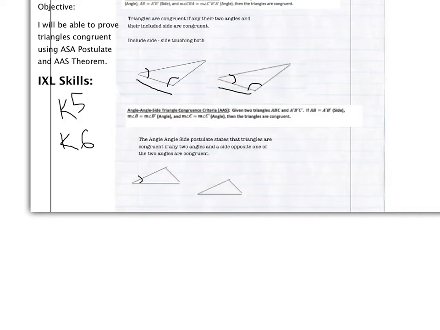An angle, another angle, and a side opposite would either be this side opposite this angle or this side opposite this angle, and you only need one of them for this to be true, so I'll just choose this one. So let's say we have those three on that triangle, and they are congruent to each of those three. Well, then the whole triangle has to be congruent.